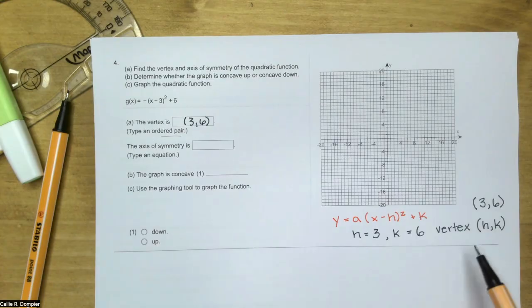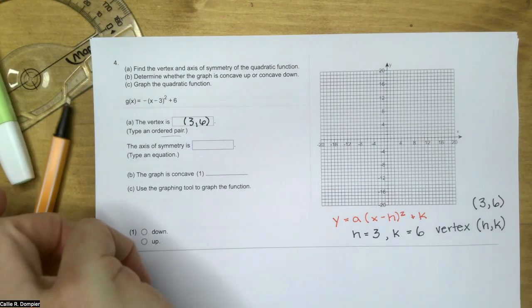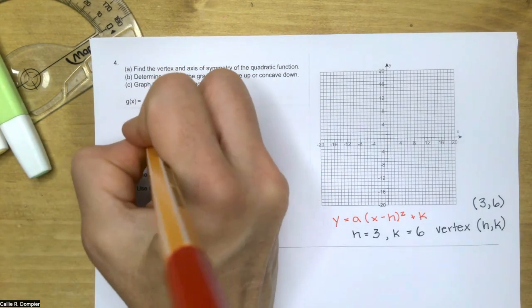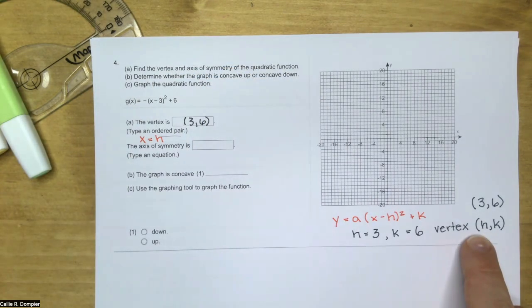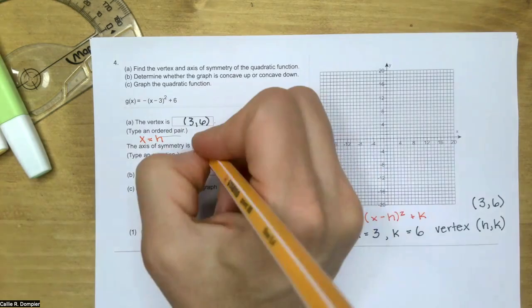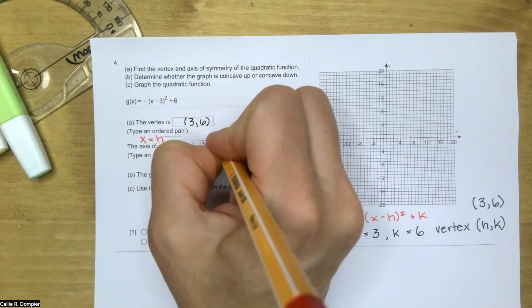The axis of symmetry is always going to be x equals h. And we found h as the x value of our vertex. In this case, it's 3. So the axis of symmetry is x equals 3.